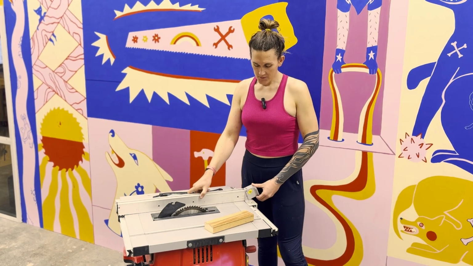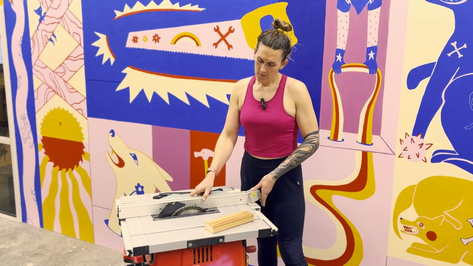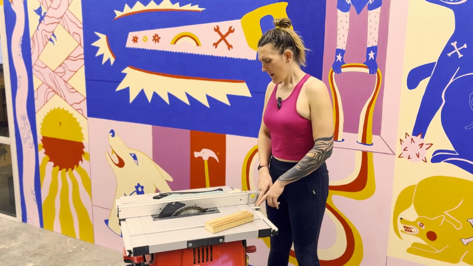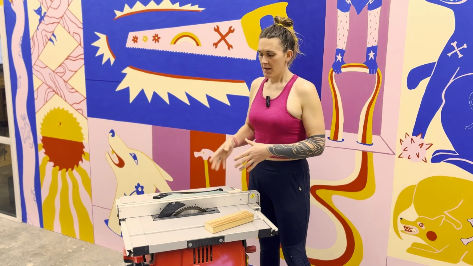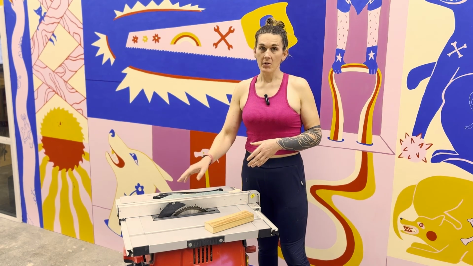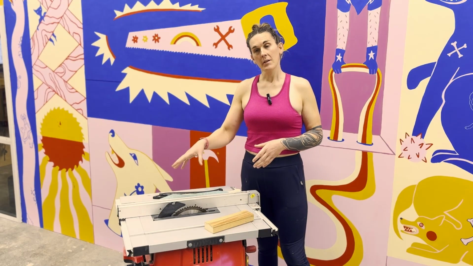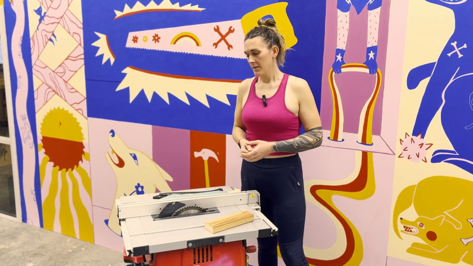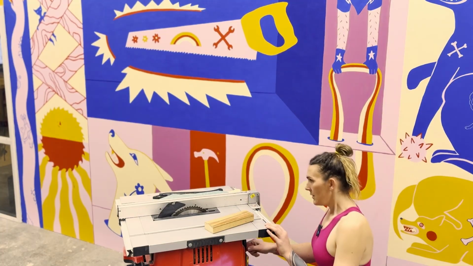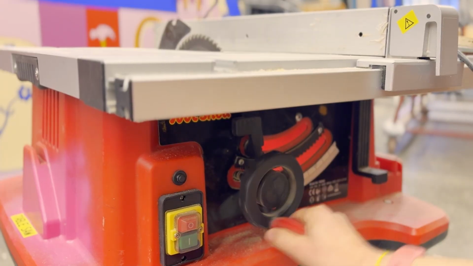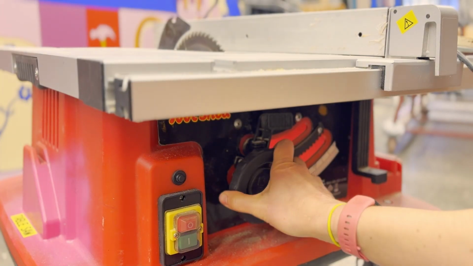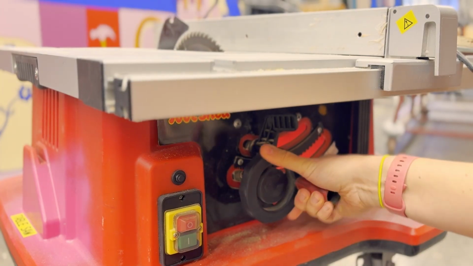The fence is adjustable, parallel to the blade. It can slide in and out. There are measurements here, but on this table saw they're not super accurate, and so you can manually check the distance between the blade and the fence. If you're doing that, you want to make sure that the saw is unplugged, because the blade obviously is a hazard. The blade can be raised and lowered. Turning the handle down here will raise and lower the blade. Unlocking the mitre adjustment and then pressing the handle in and turning the wheel again will tilt the blade.